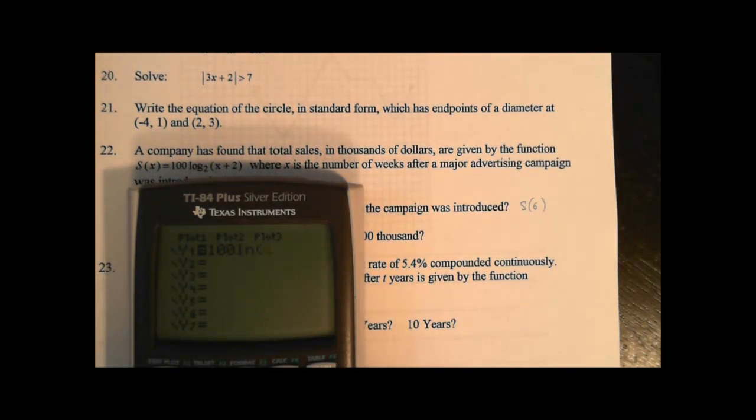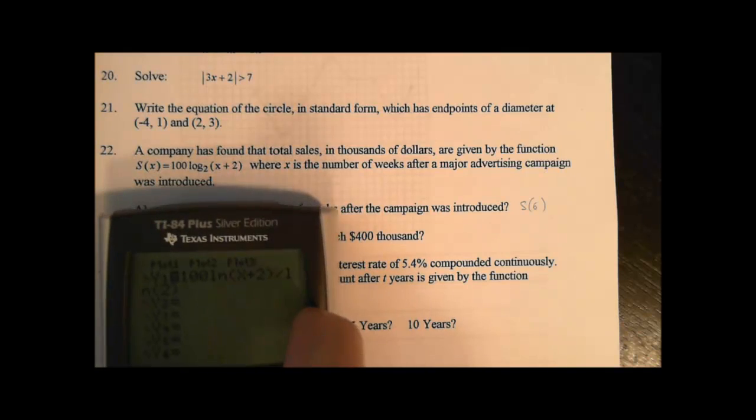And we're going to use a change of base formula here. So I'll use ln just to be different. ln of x plus 2 divided by ln of 2. Okay? Don't forget the log base 2 of x plus 2 is the log new base of x plus 2, which would be e, divided by log new base of your old base. Okay? And I'm going to make a window. I don't know what window. Maybe make this 0 to... Let's make it 15. We'll do 15 weeks. And we'll see what we need.